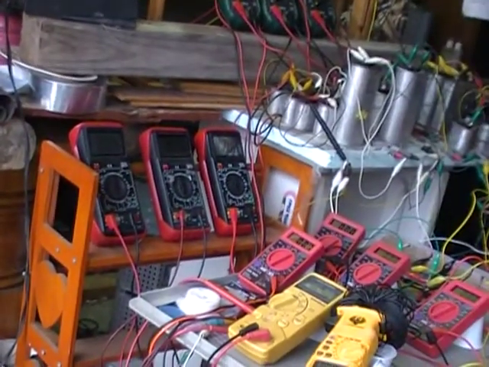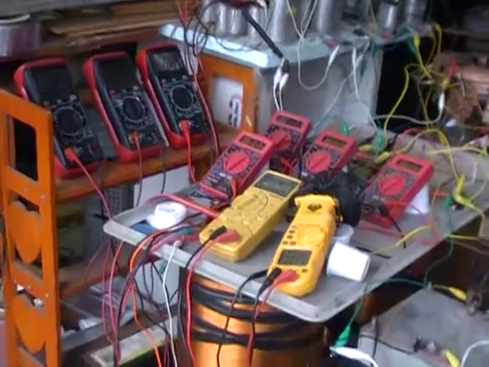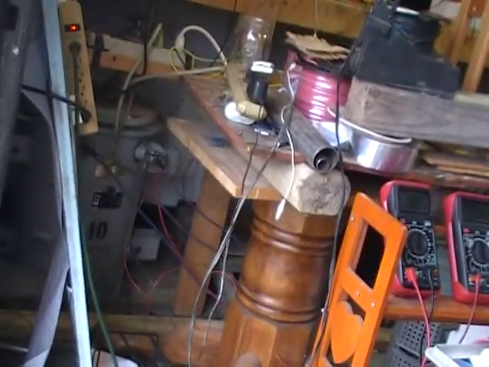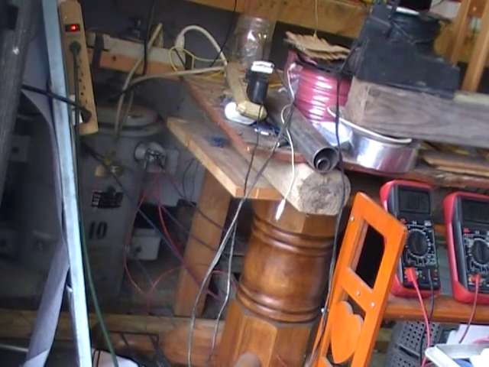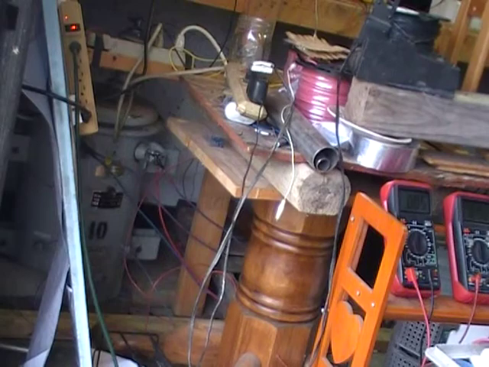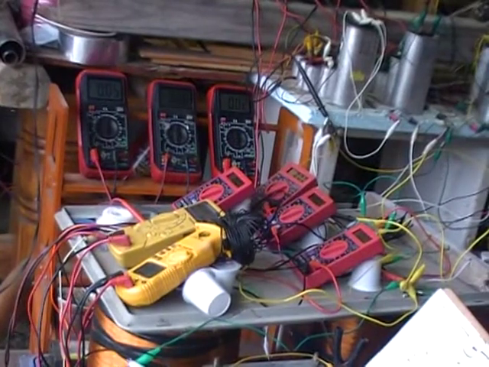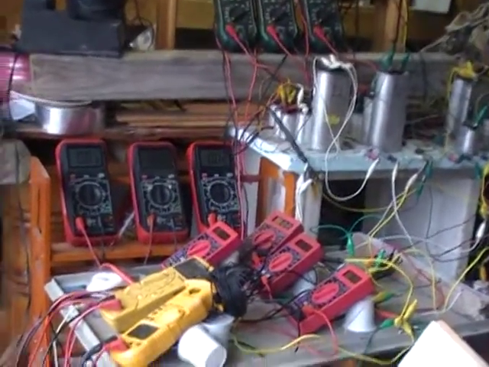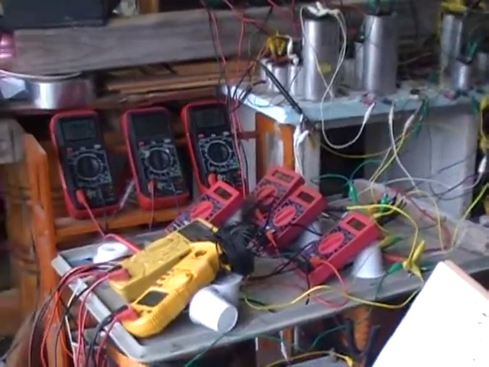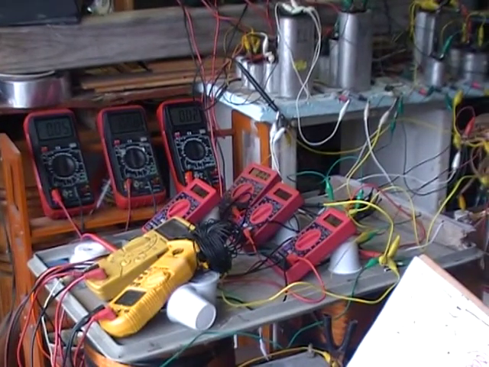Let's try to get a better camera viewpoint. There's our 3 amperage meters, and we're reading 0.05, 0.08, and 0.02.